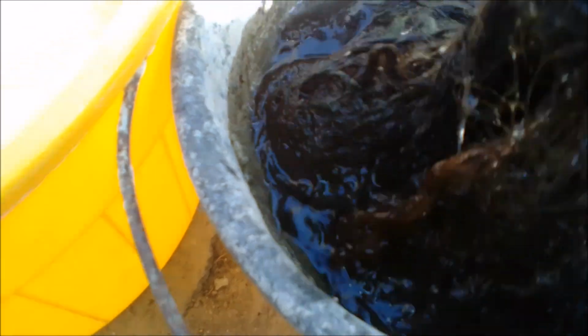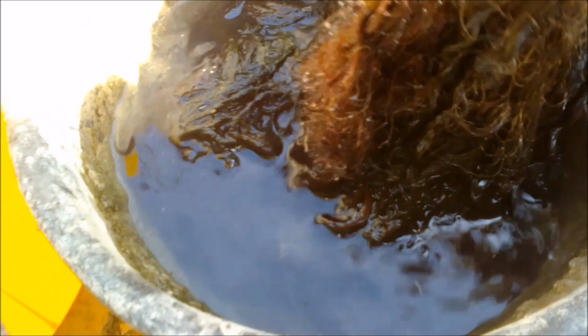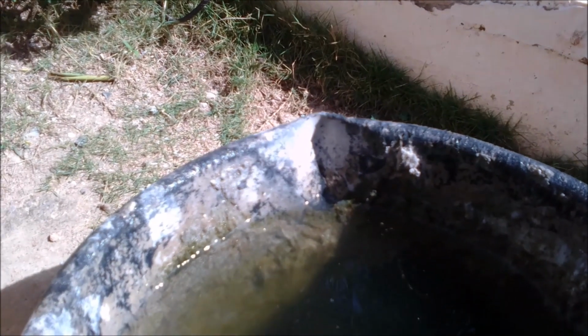Alright, so no more eggs are on it. Don't see any eggs. Wow, yeah, there's an egg. You see the egg? Alright, so still more eggs on it. What I'm gonna do is leave it for a few more days, and then I'm gonna check it to see if I actually get any fries.